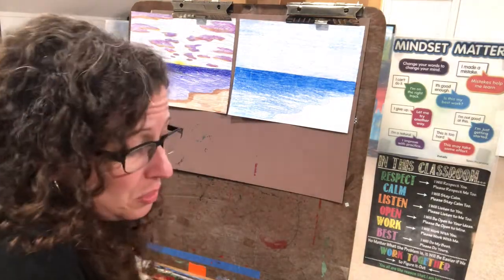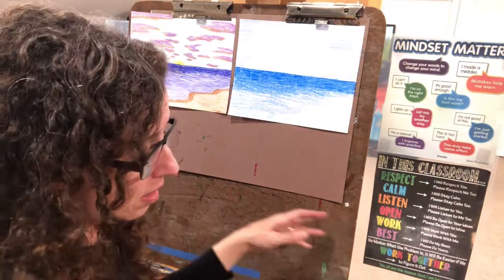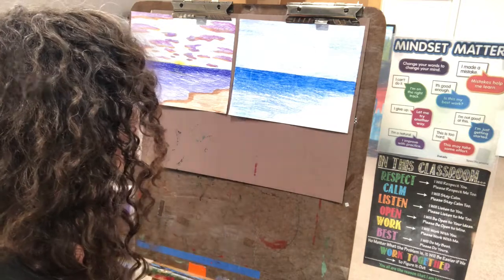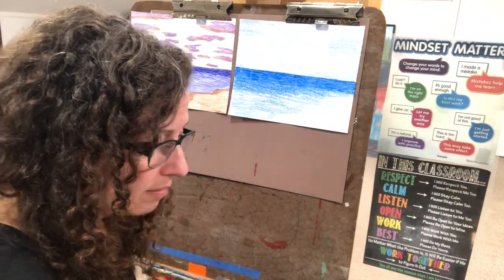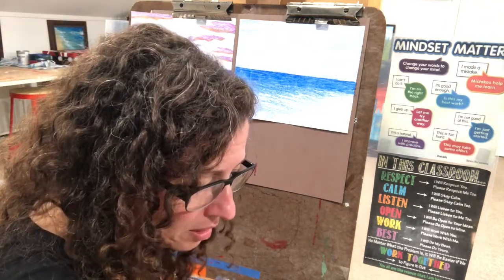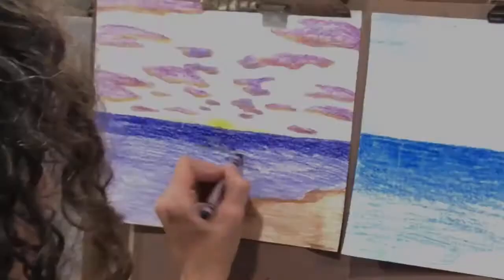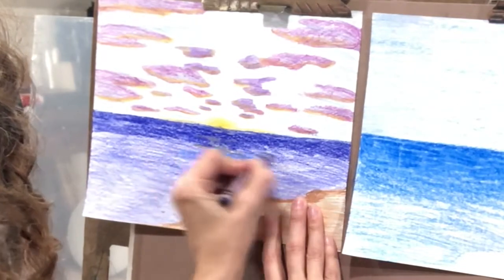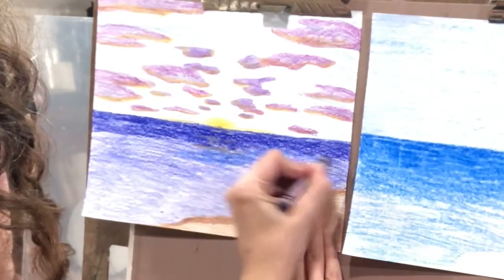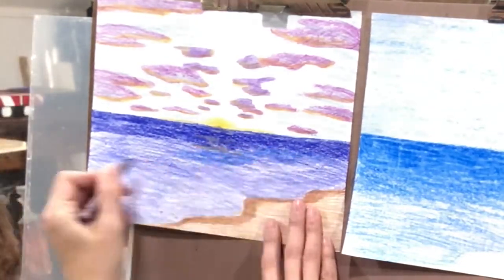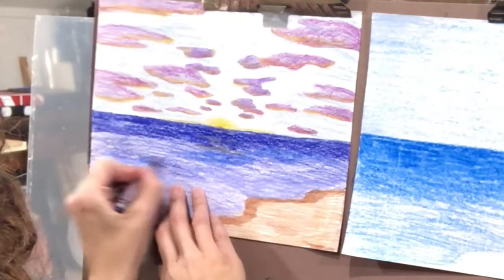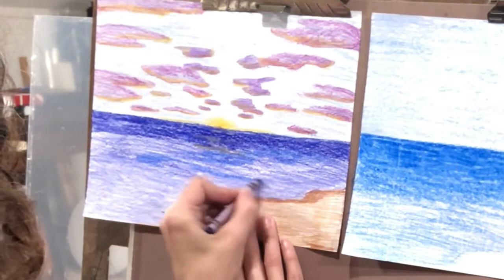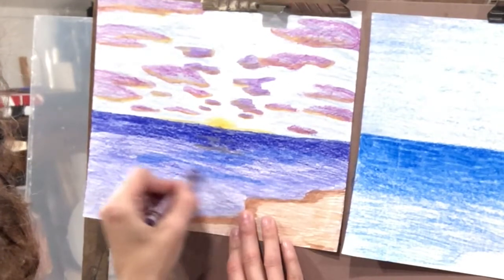If you have another kind of blue and you wanted to add it, you could. I can show you on my other one. If I have this blue, I can come in here and I can add a little bit of this blue and carry it over to here because the water does look different.